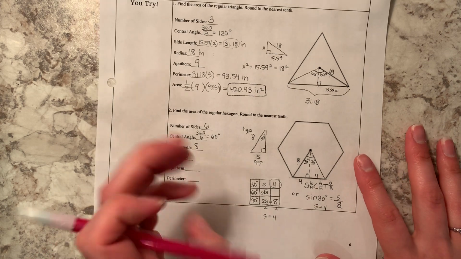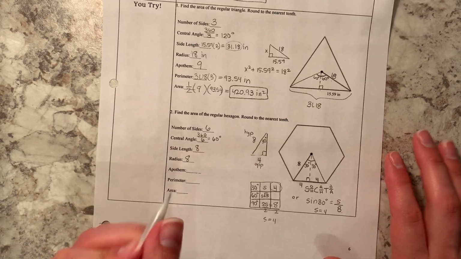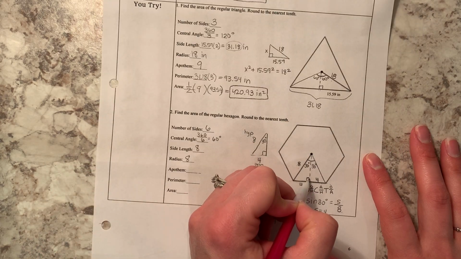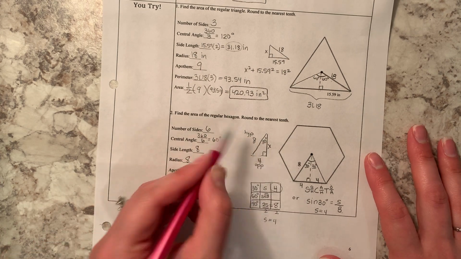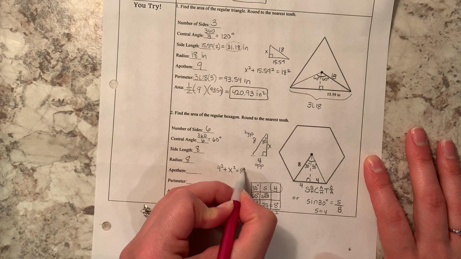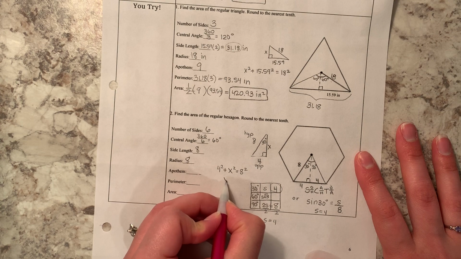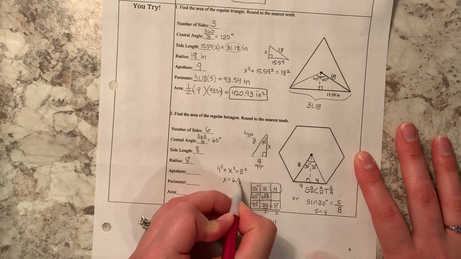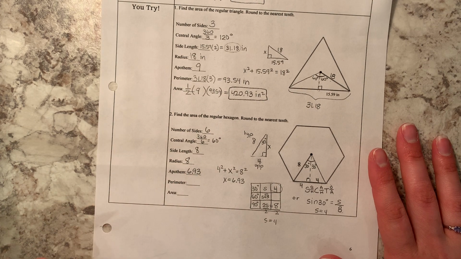All right, now let's go back. We know that this is 4, and now we're looking for the apothem, which is this vertical piece here. So I'm going to put an X there, and I can just use Pythagorean theorem. So 4 squared plus X squared equals 8 squared, okay? And if we solve that, we should get that X is 6.93. So that's my apothem. We weren't given any units here, so at the end we'll just write units.